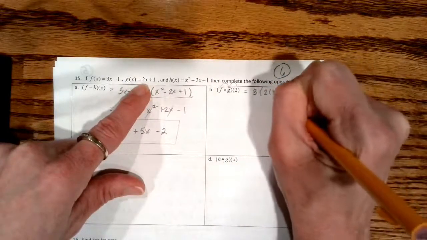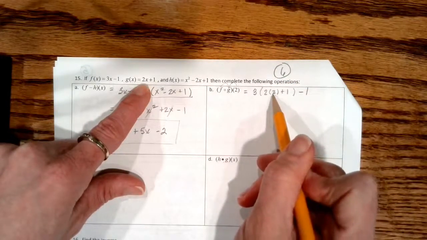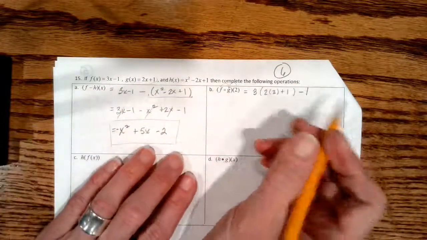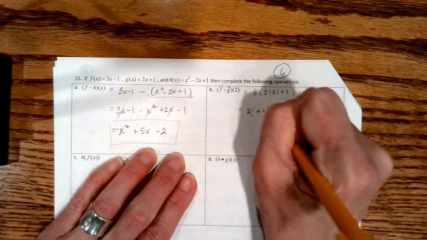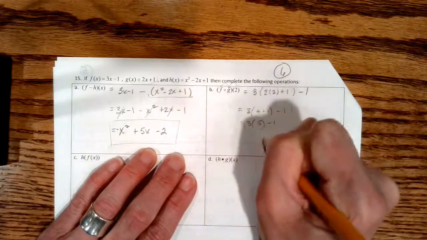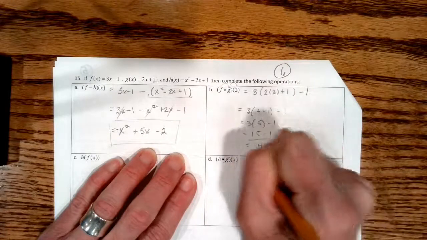Now here's the thing. I know that g is of 2. So my 2 goes in my g, and my g goes in my f. So that's equal to 3 times 4 plus 1 minus 1. That's 3 times 5 minus 1. That's going to be 15 minus 1. That's 14.